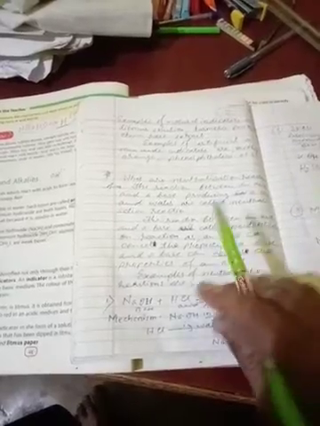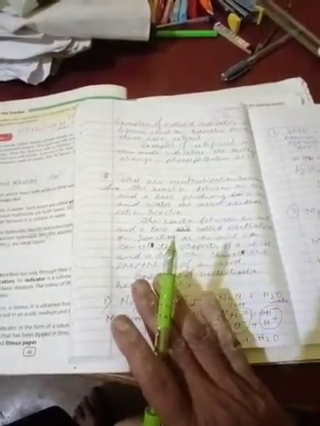And what is the result of a neutralization reaction? Salt and water are produced. So in neutralization, the reactants are an acid and a base, but the products are a salt and water. Just see examples of neutralization reaction. Here it is there in your book also. NaOH plus HCl. See, NaOH, sodium hydroxide, is a base, and HCl is an acid. Sodium hydroxide and hydrochloric acid. So I have taken an acid and a base, and what will form? Salt and water, NaCl and H2O.